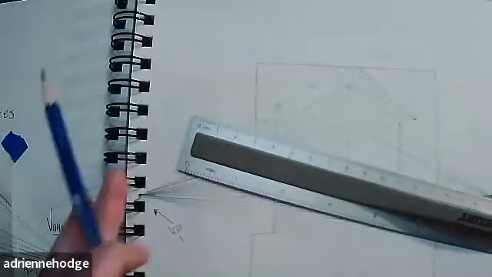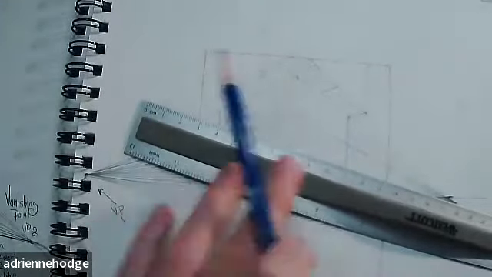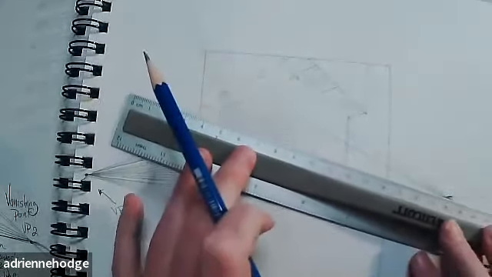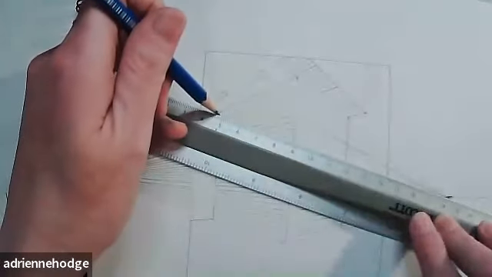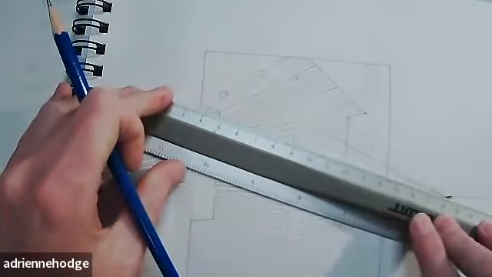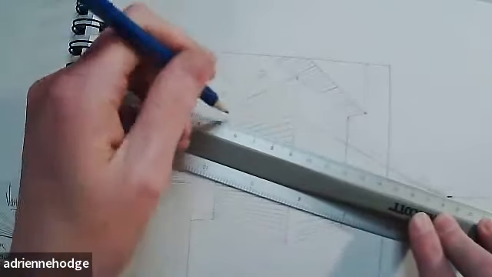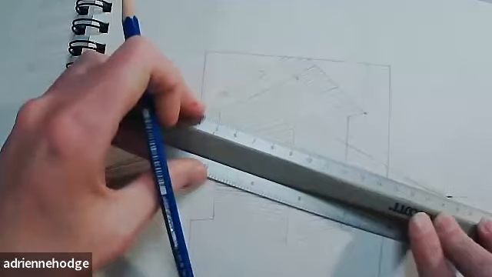So we're going to line up our rulers with vanishing point 2 and do the same thing over here that we just did with the awning, and just scooch our ruler down a little bit each time.